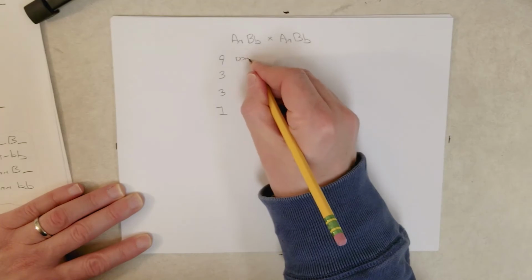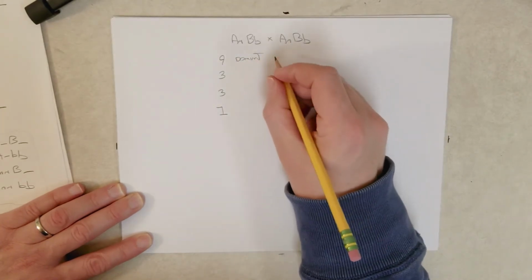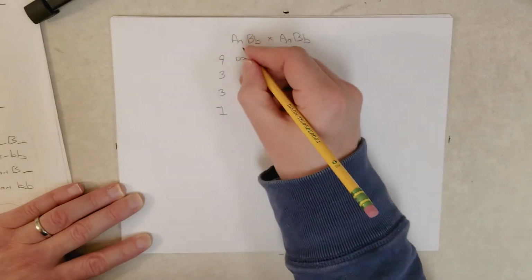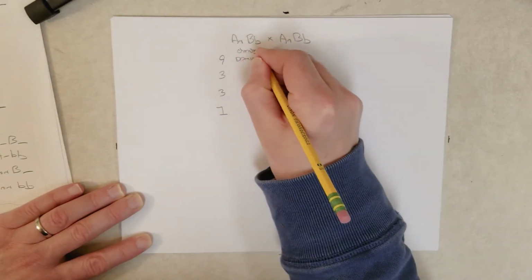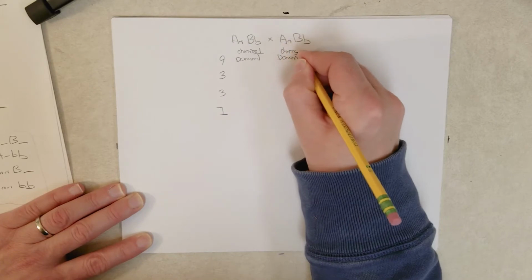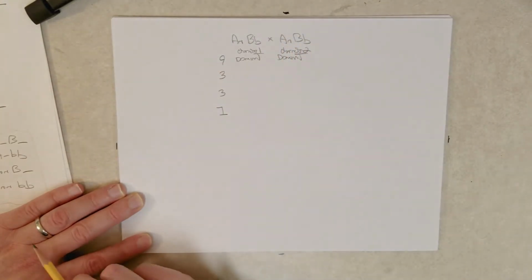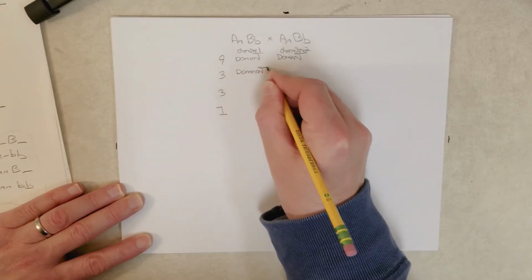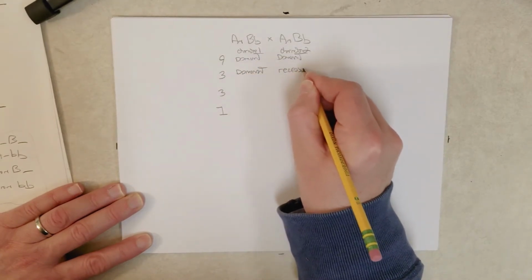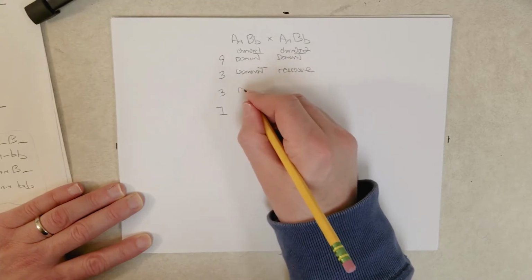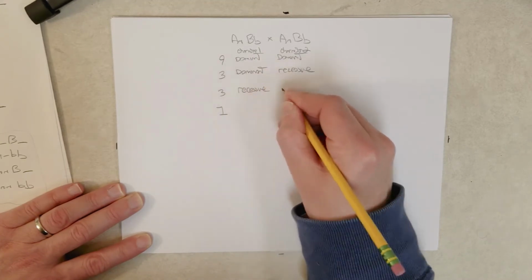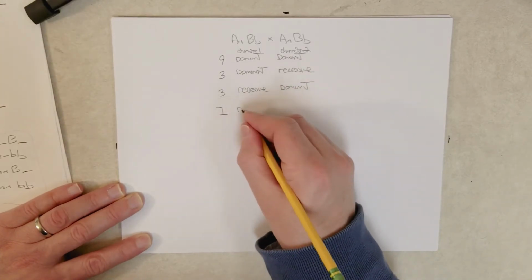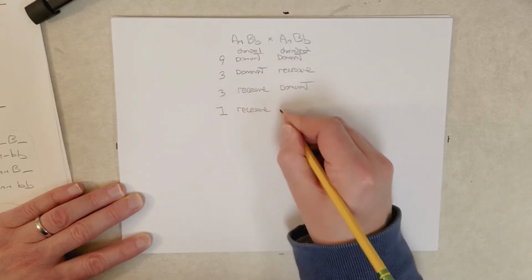Where 9, we're dominant for one character and dominant for the other character. Let's say this is character 1 and this is character 2. So 9 out of 16 progeny were dominant for both. 3 were dominant for one and recessive for the other. 3 were recessive for one and dominant for the other. And 1 out of the 16 were recessive for both.